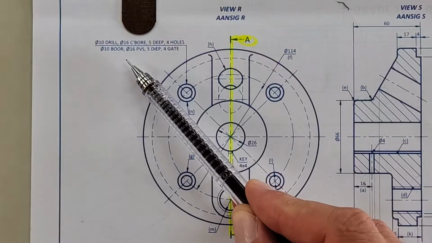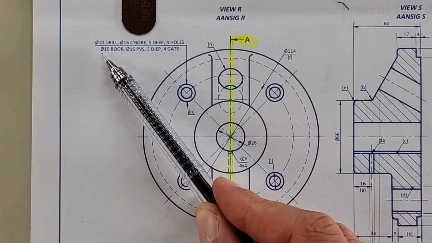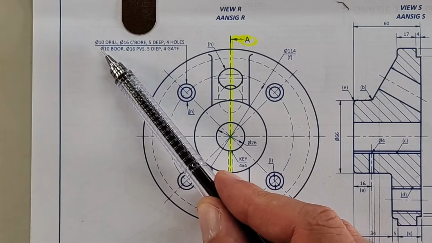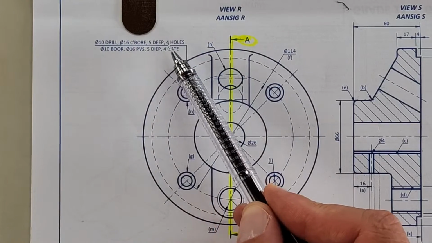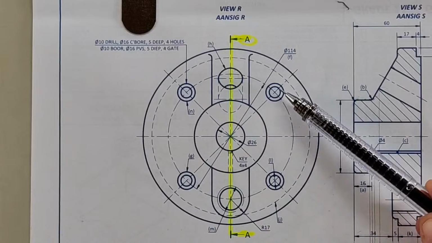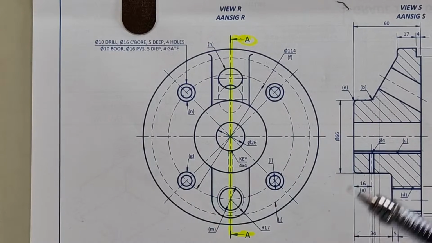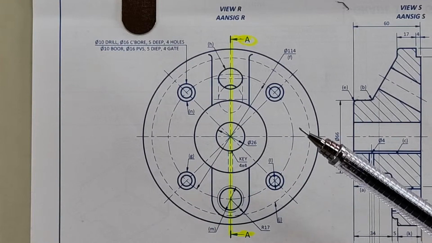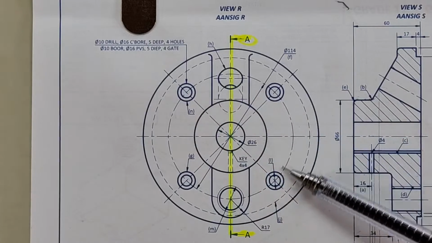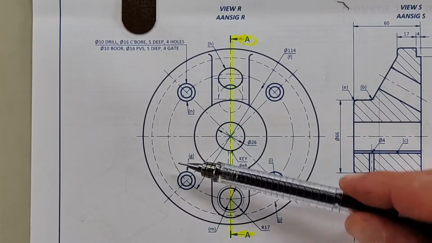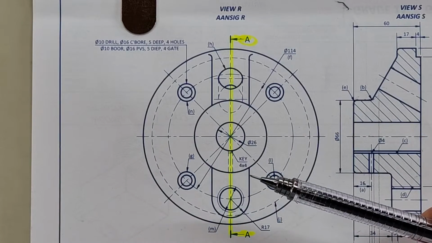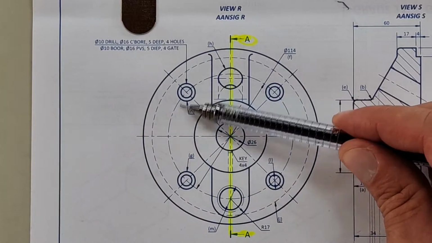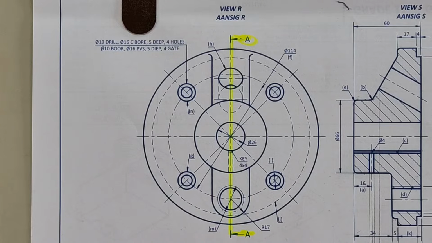Alright, if I look at what is given here, it says 10 diameter drill, diameter 16 counterbore, 5 deep, 4 holes. I've got 1, 2, 3, 4. Okay, and they are going to be equally spaced. So it will be 90 degrees. Okay. You can confirm that, of course, by measuring it.